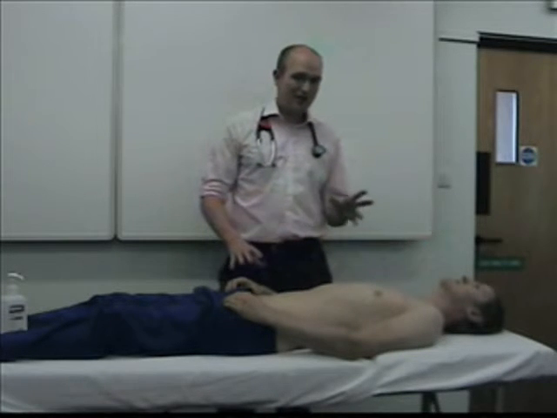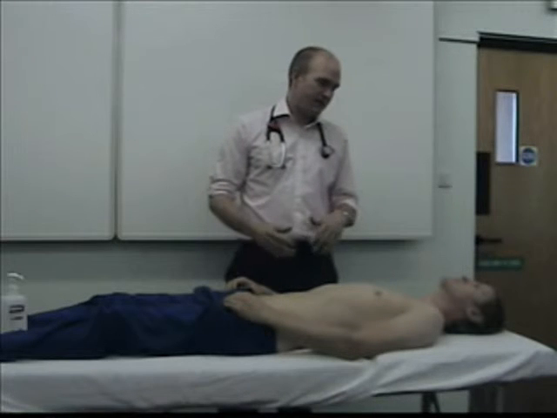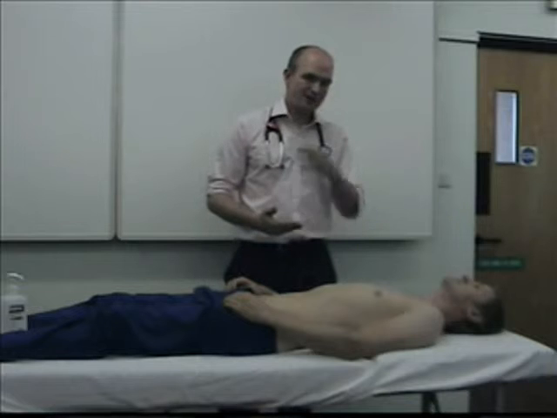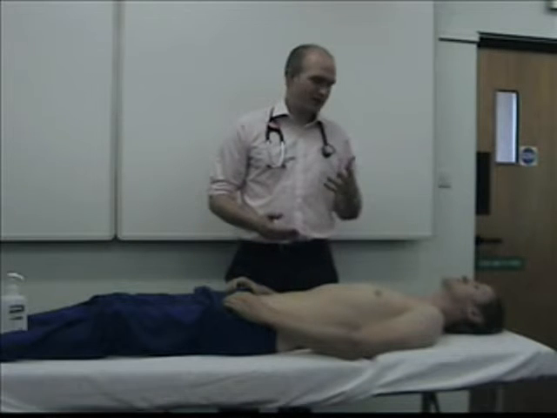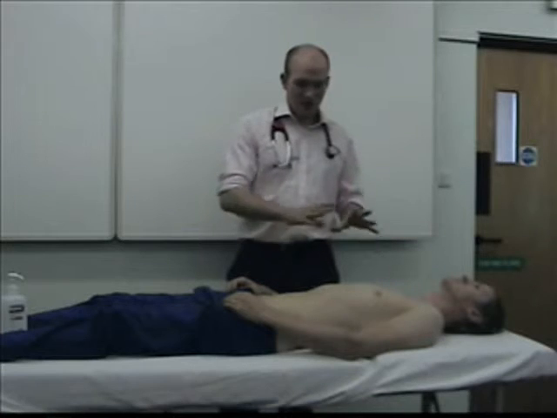You can also think about rarer things for exams, things like tuberous sclerosis, associations of epilepsy, adenoma sebaceum, and other skin manifestations. You need to think about all these other different things as well.